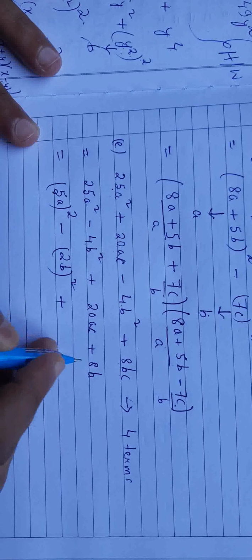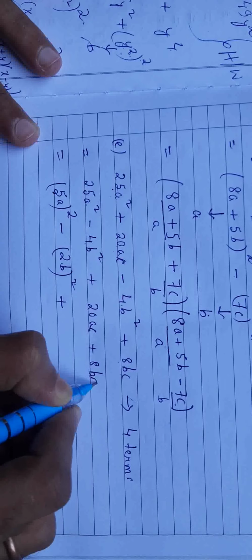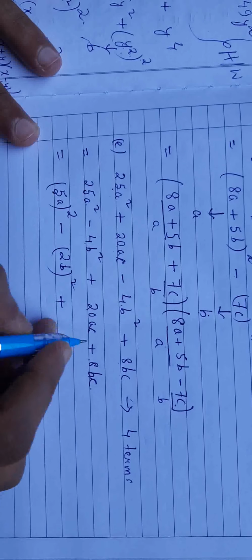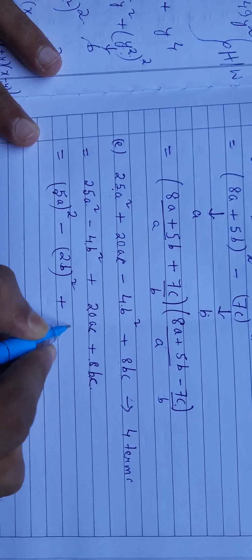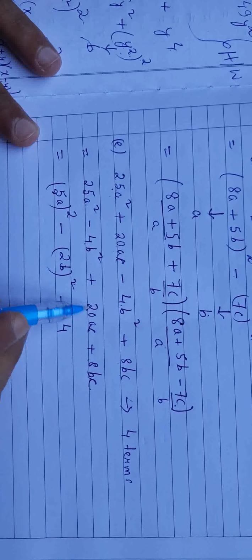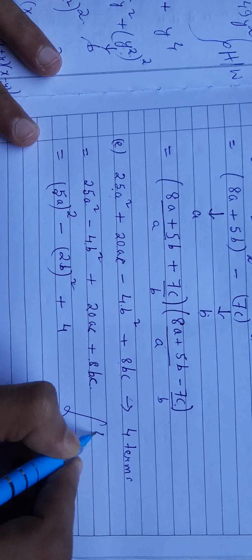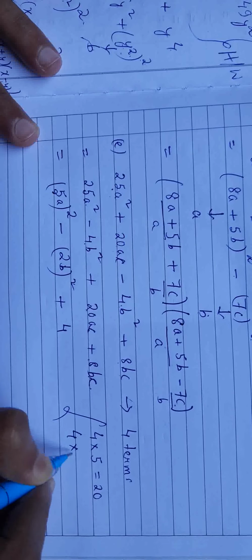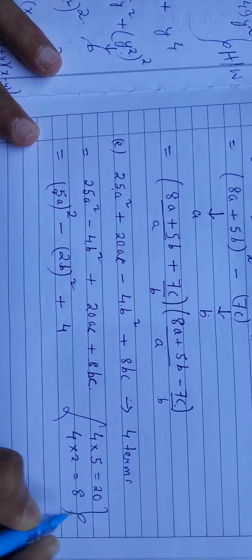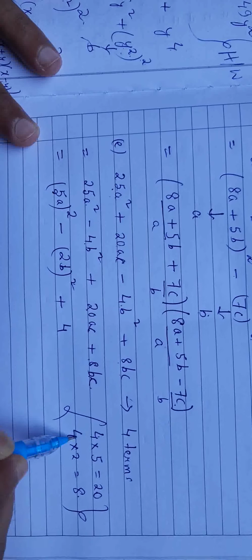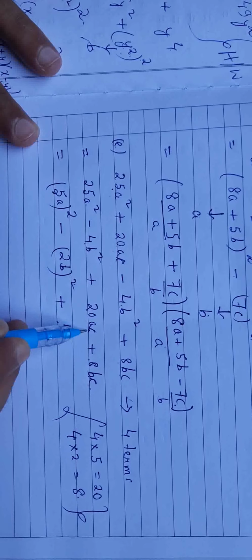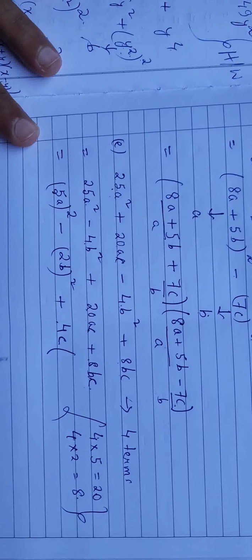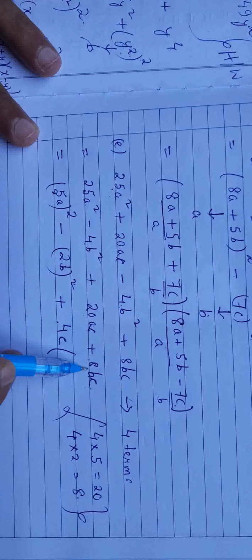Out of this term we can find, here it is bc. Out of these two terms, 20ac plus 8bc, we can find that 20 and 8 have 4 in common, since 4 into 5 is 20 and 4 into 2 is 8. So out of these two terms we can see 4 is common, so we have taken 4 common. Out of AC and BC we can see C is common. So we have taken 4C common out of both the terms.